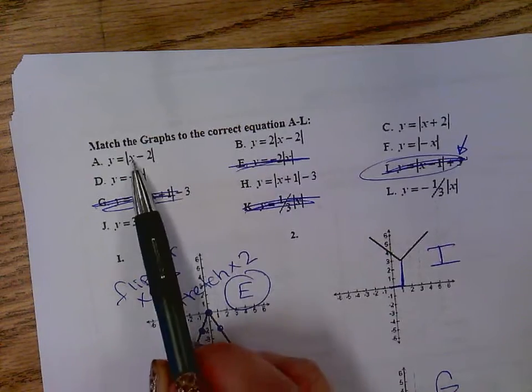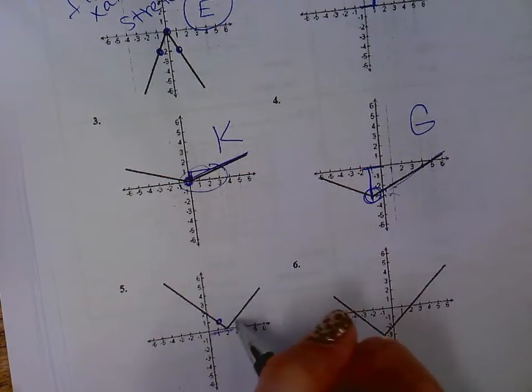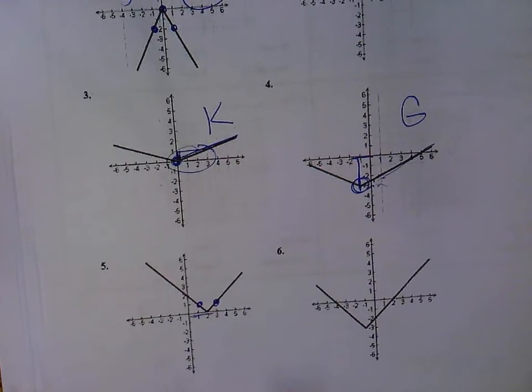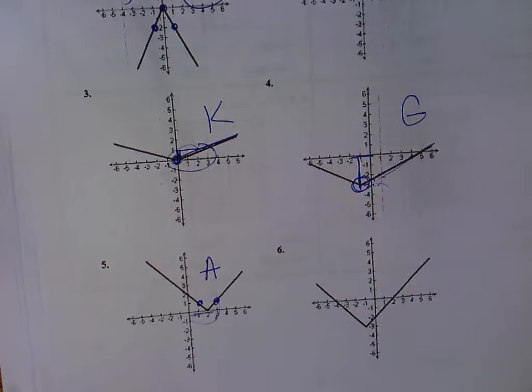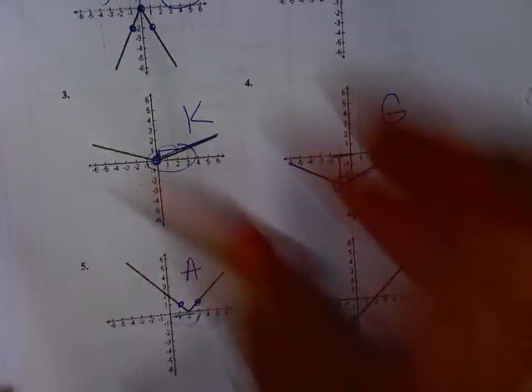X minus 2, X minus 2. I could check the slope. This looks like it goes up 1 over 1. It only has a slope of 1. So did you put A for number 5 if you made it that far?